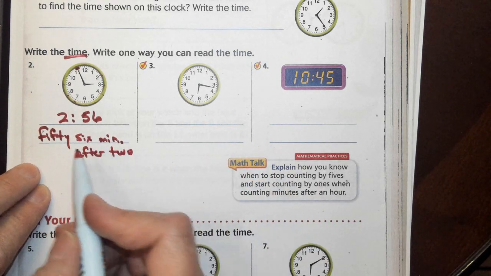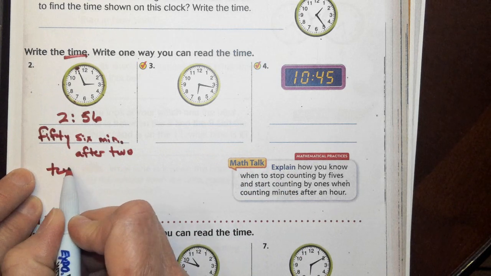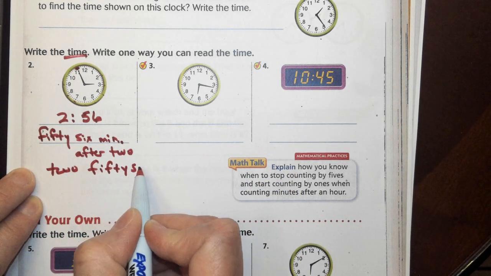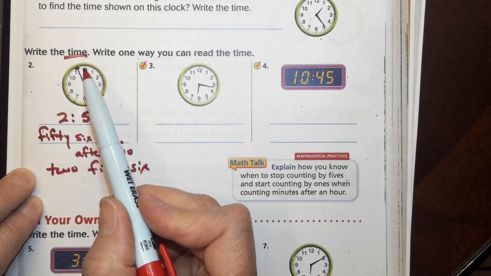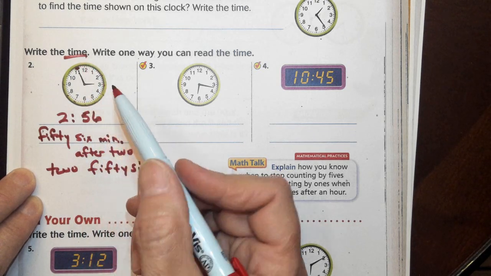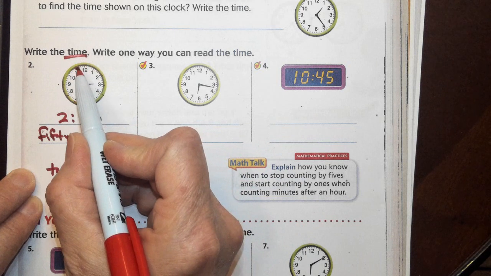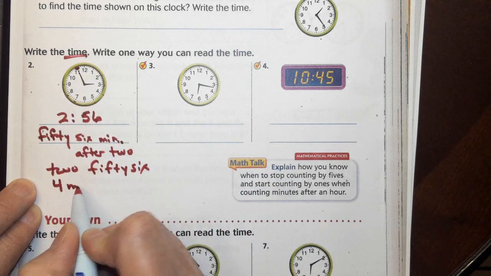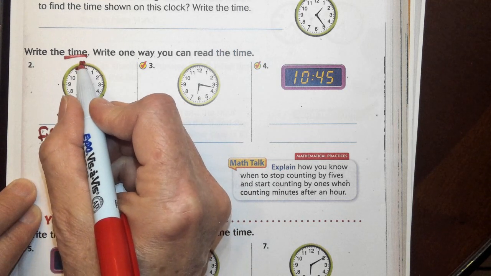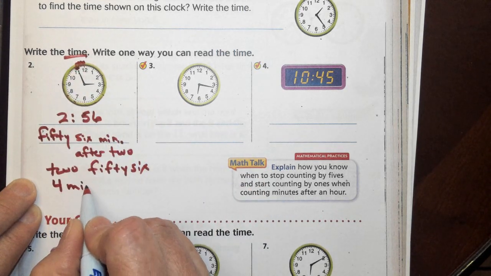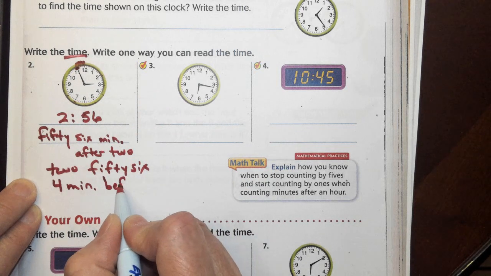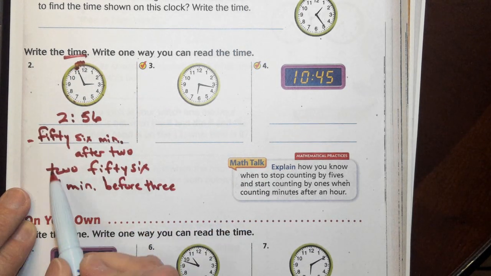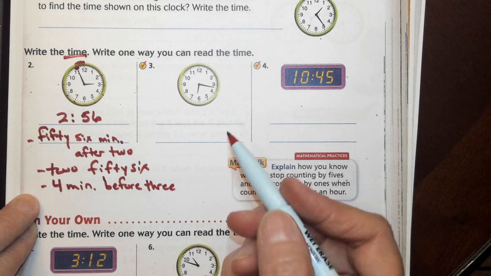What's another way we could put it? Well, we could say 2:56. That's another way. Or we could have counted backwards, and we have just 4 little minutes here. We could have said 4 minutes. This 1, 2, 3, 4. 4 minutes before 3, because it's almost a 3. So we have 3 different ways we could read it.